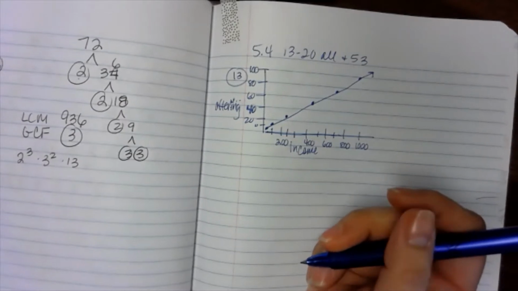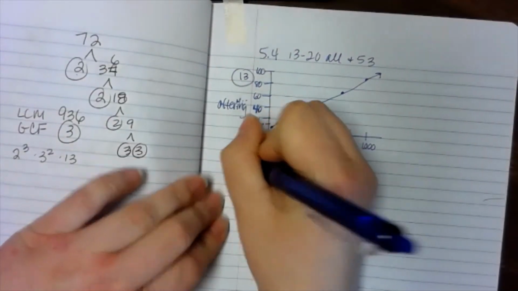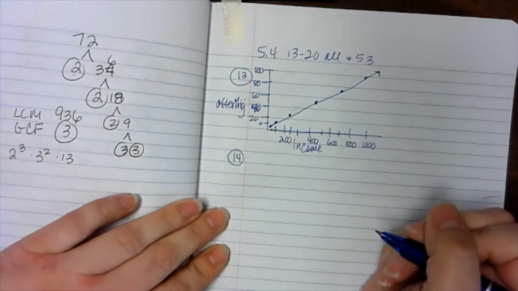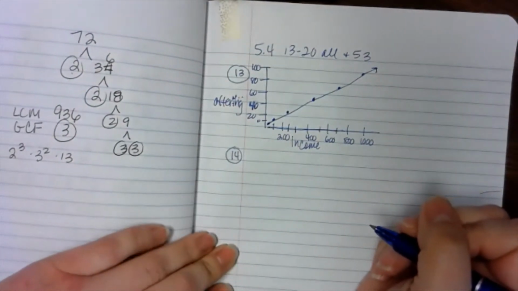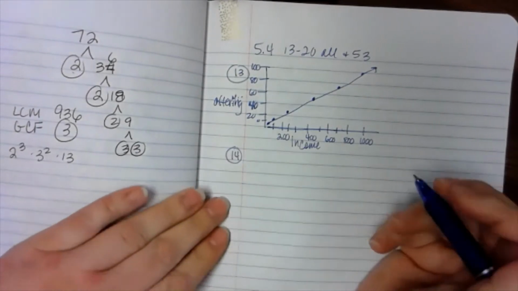Which takes us to 14. Wait, so... No, what's your question? She says put the answers on this side. Can I just put like 13? Yeah, I already told you you're exempt from that.